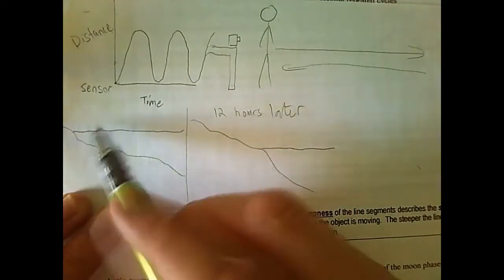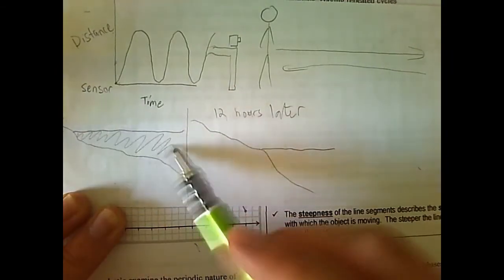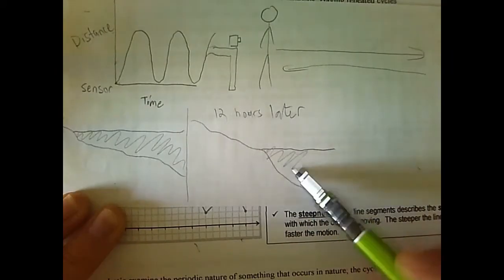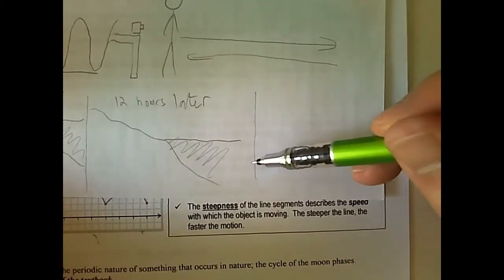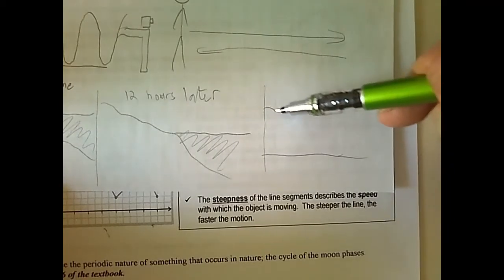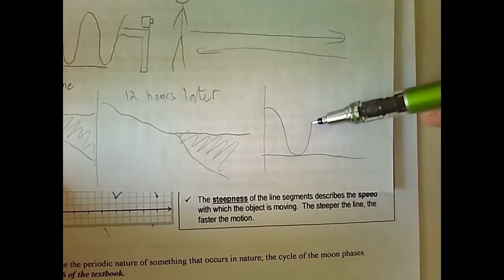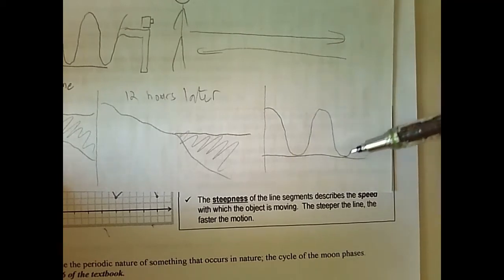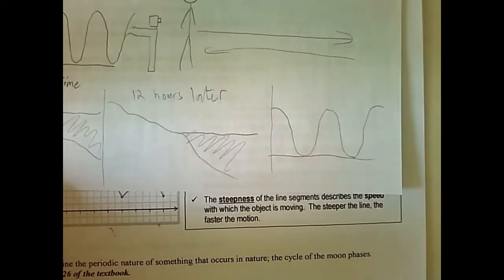If we were to graph this as well, we could see that the water levels would start off higher and then go lower and then high again every 12 hours. So we can say that this is also exhibiting periodic behavior.